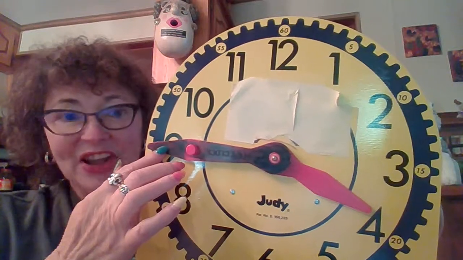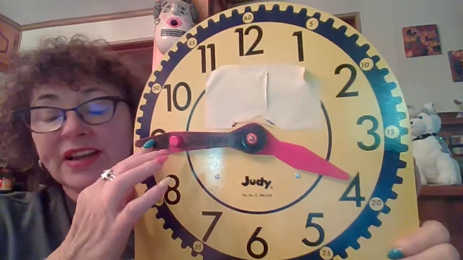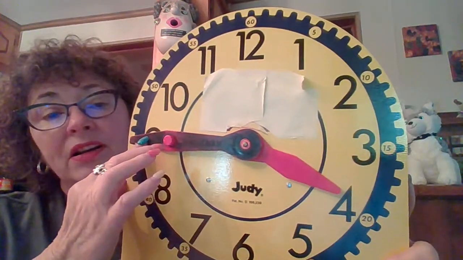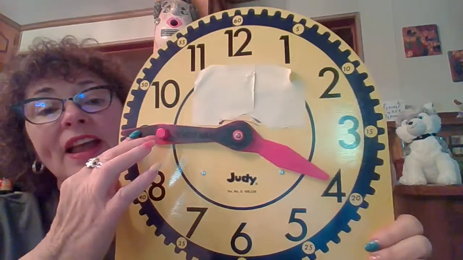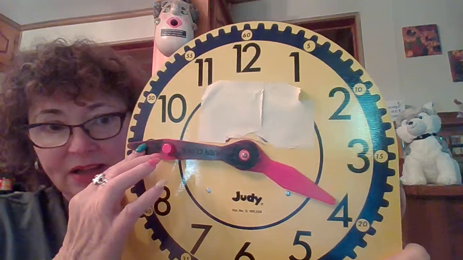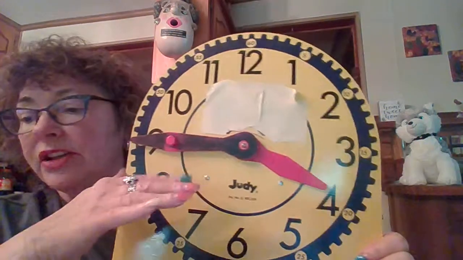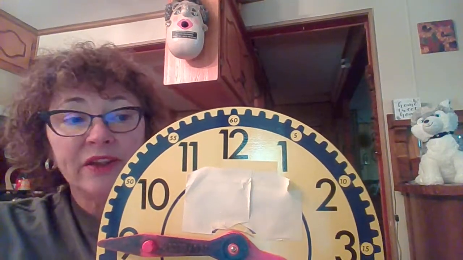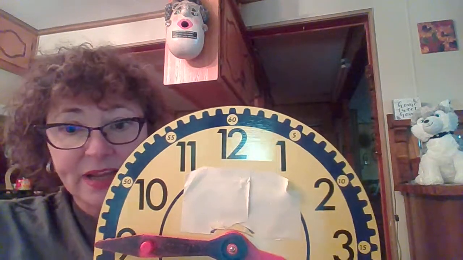Okay? So that's how you tell time on a regular, this is called an analog clock. Analog. It has all numbers, and you kind of have to do that yourself. You have to count it. Now, there are digital clocks that automatically tell you exactly what the time is.